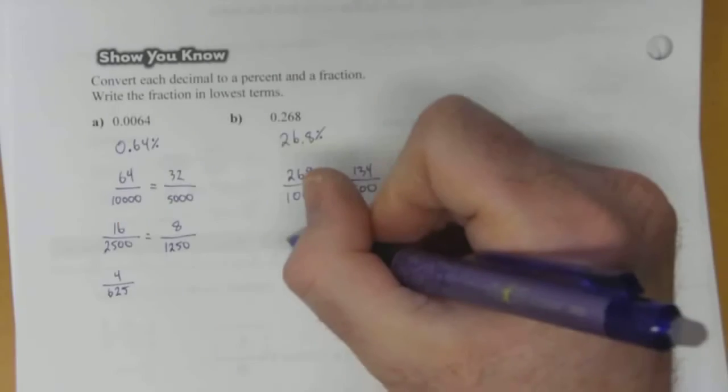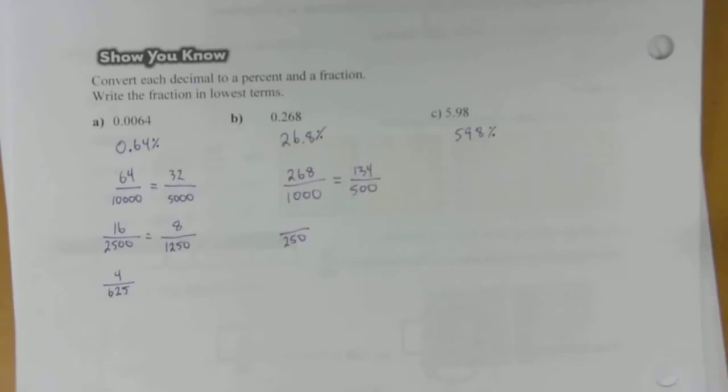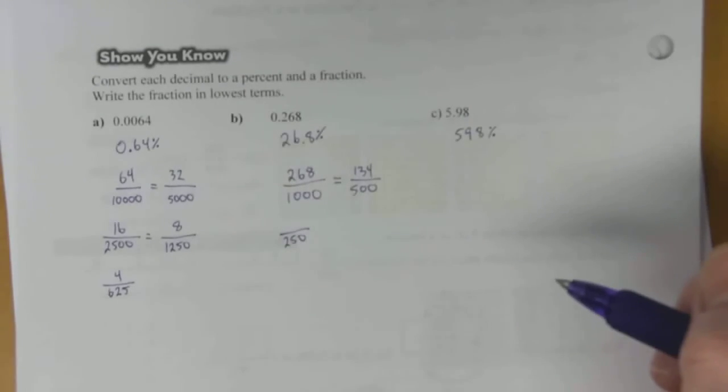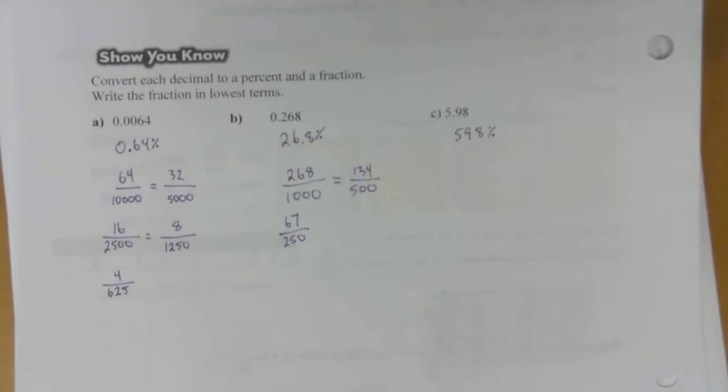Again, still divisible by 2. 500 divided by 2 is 250. 134 divided by 2 will give me a 67. Now 67, I personally can't think of any factors of it. So I'm going to say that that's probably lowest terms.